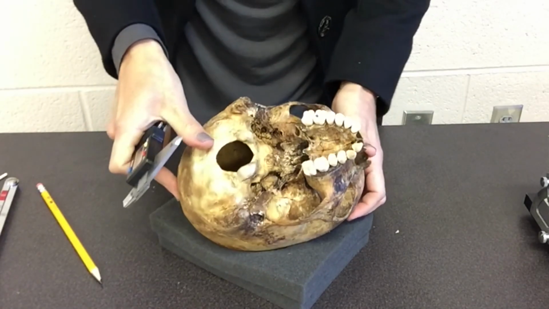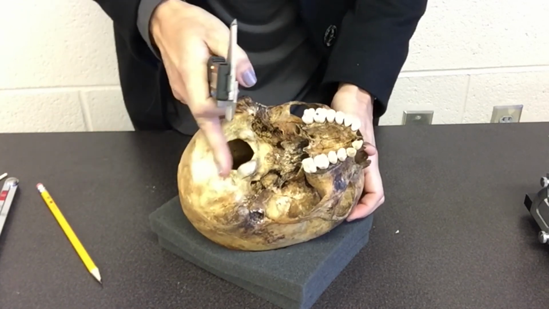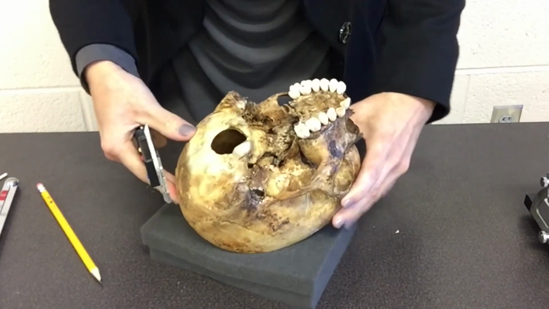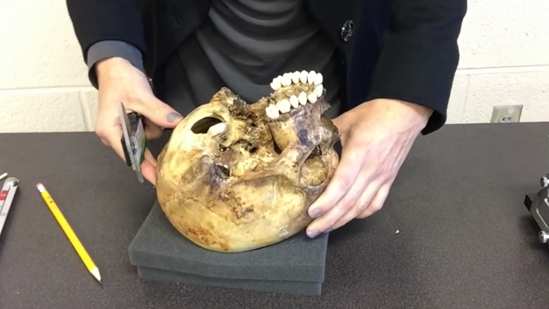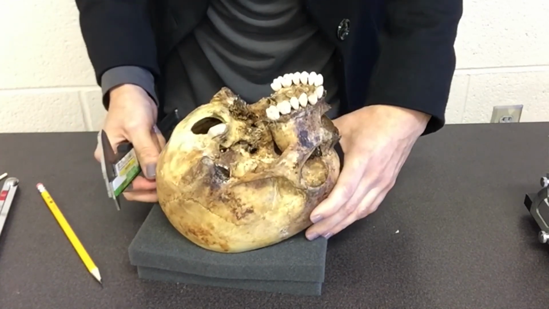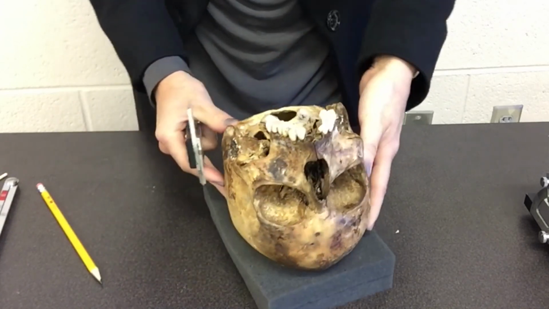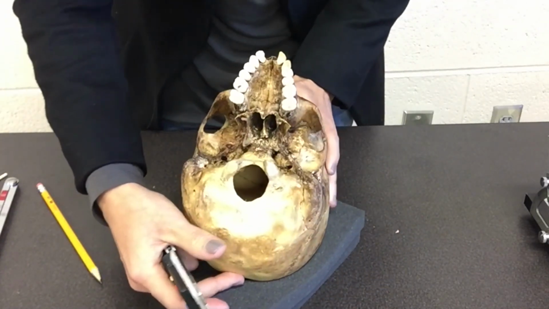Okay, the next two measurements are measurements of the foramen magnum. So we're going to take a length and a breadth measurement here. For foramen magnum length, you can leave the skull in the same position that you had it when you took occipital chord. You may want to tilt it towards you a little bit. I'm going to demonstrate it like so.